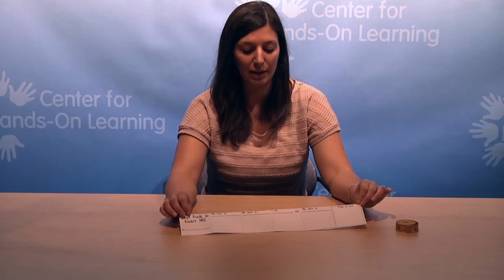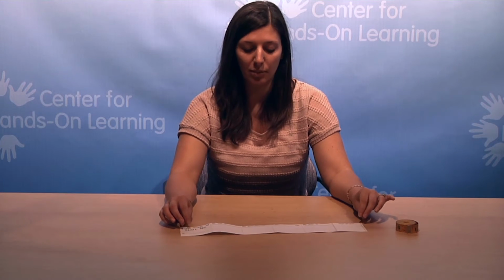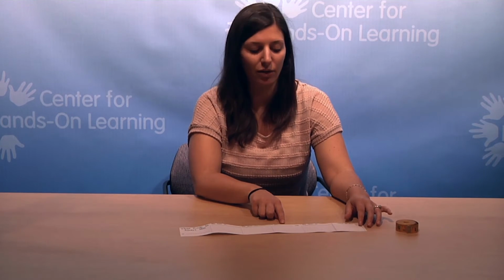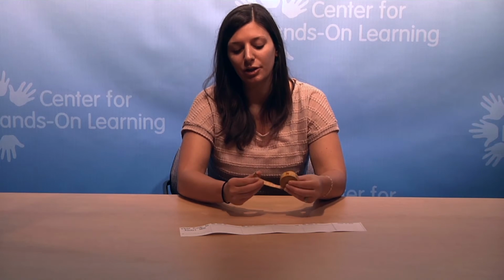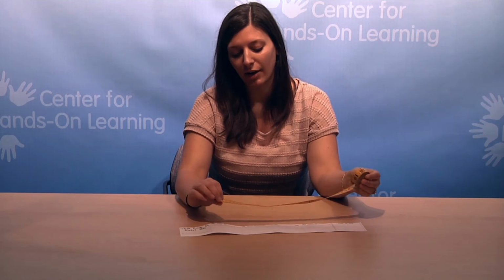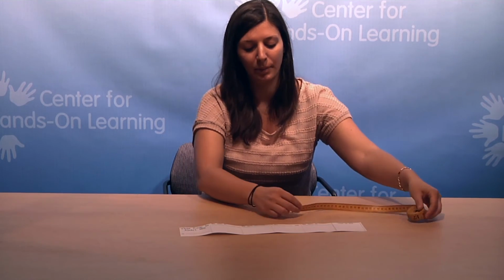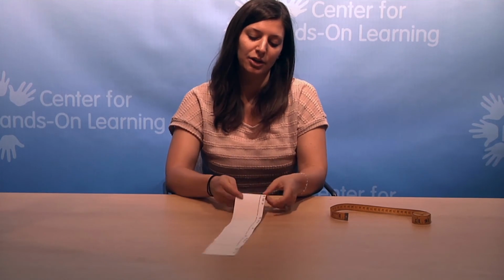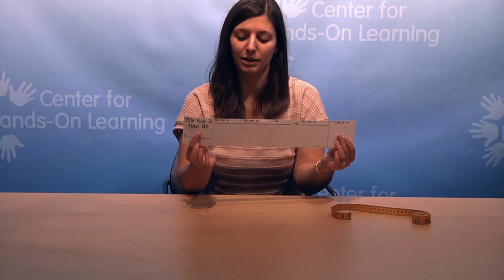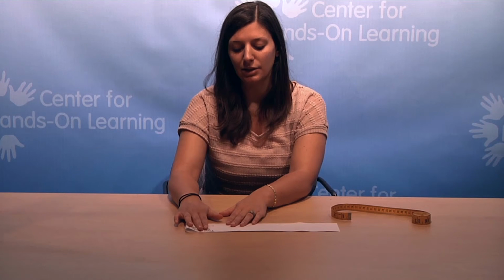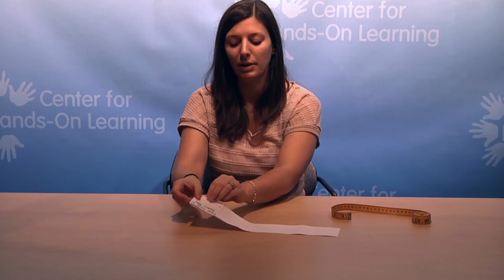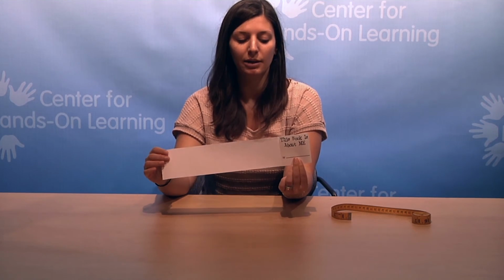Once they are finished with this, you can call students up, and there's a portion that has them write how tall they are. You can use your tape measure, and you can measure how tall they are and have them recorded on their sheet of paper. Once they're finished with this, you're just going to fold it accordion style into a book. So you're basically just flipping it back and forth, making sure that the This Is About Me is on top the entire time.